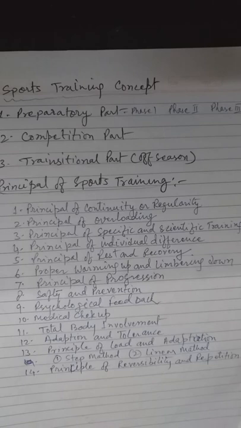Now the preparatory part. Part one is the development of basic components and basic skills. Part two is the development of specific components and advanced skills. And part three is the development of tactics and strategies. Okay, these are the sports training concepts.